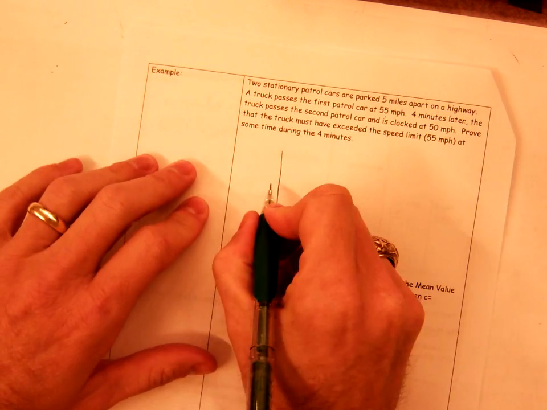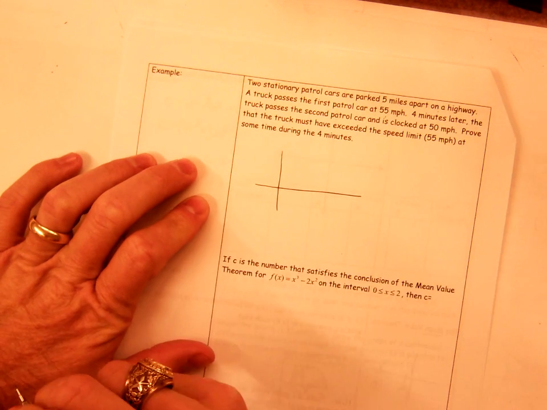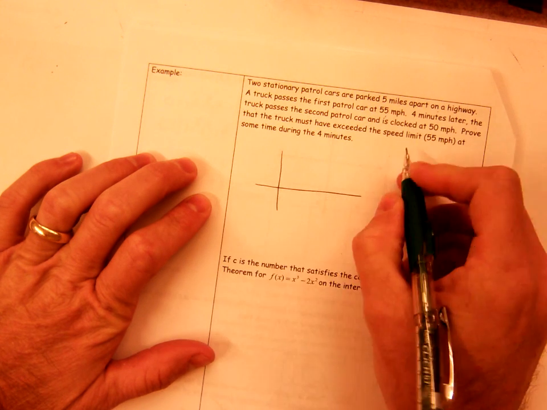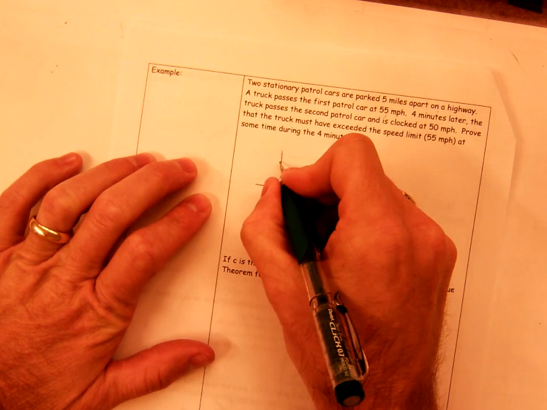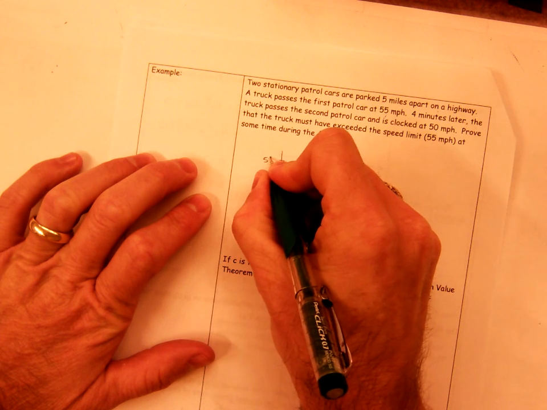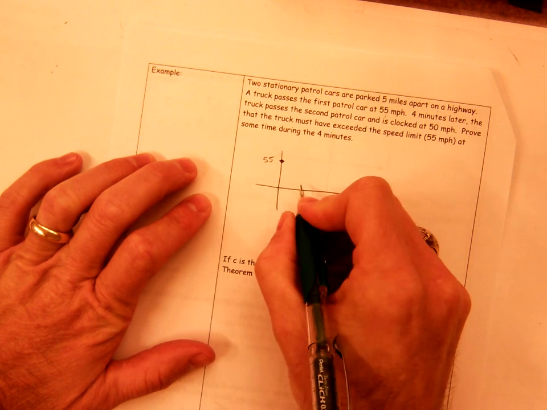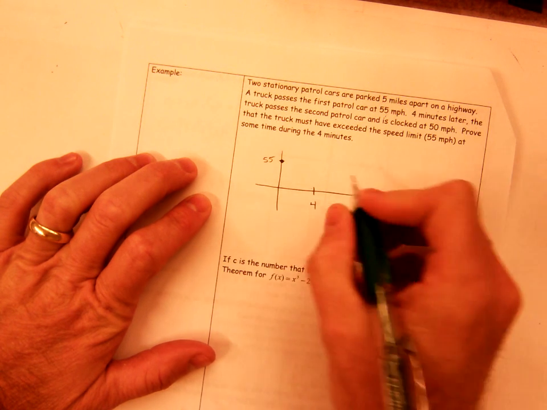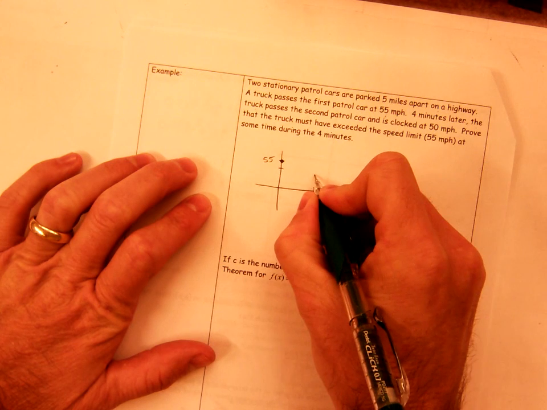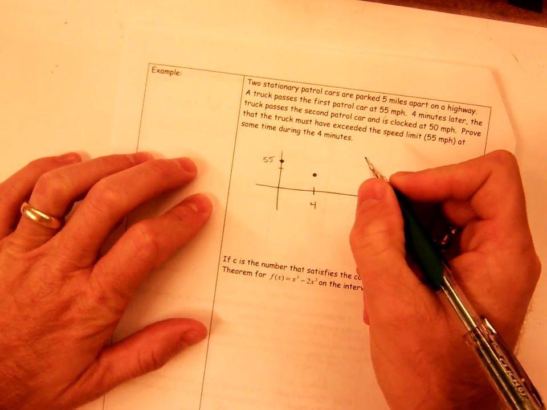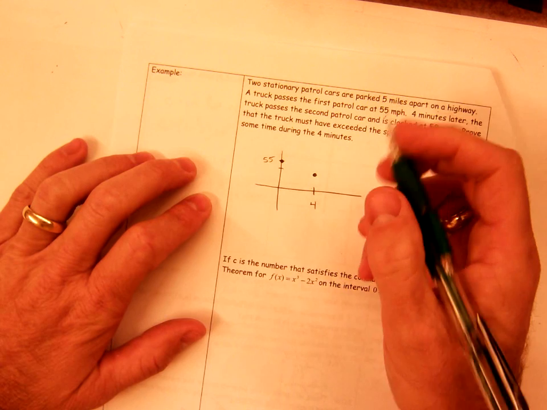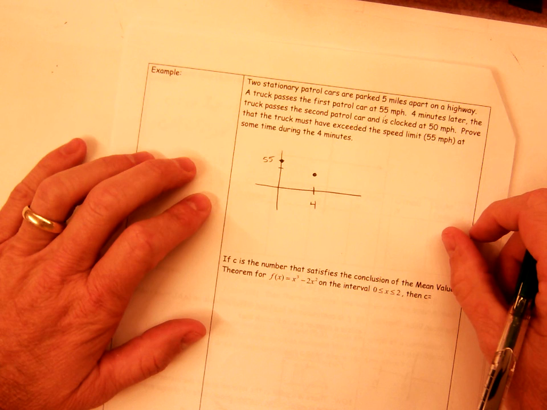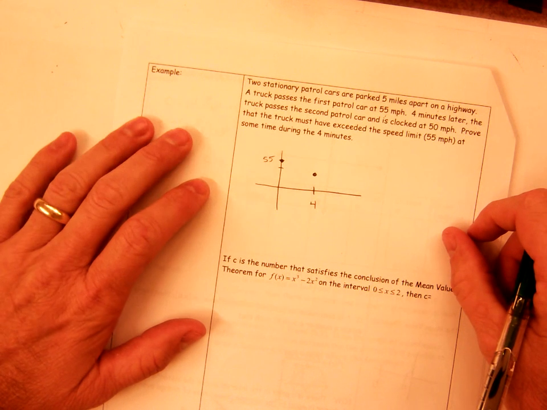Here we go. We'll say at time equals 0, I have 55 miles per hour. 4 minutes later, this is at 50 miles per hour. And we want to prove that somewhere it had to be faster than 55, which used to be the posted speed everywhere. Okay, so how can we prove that?